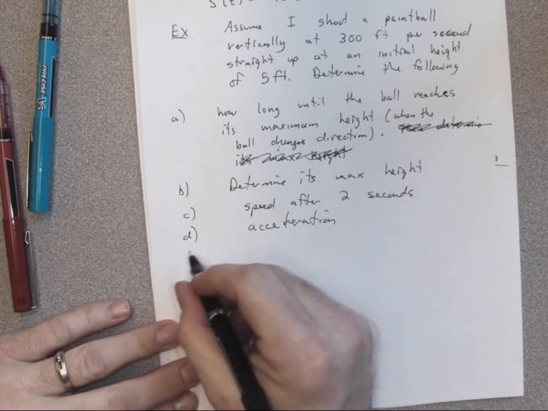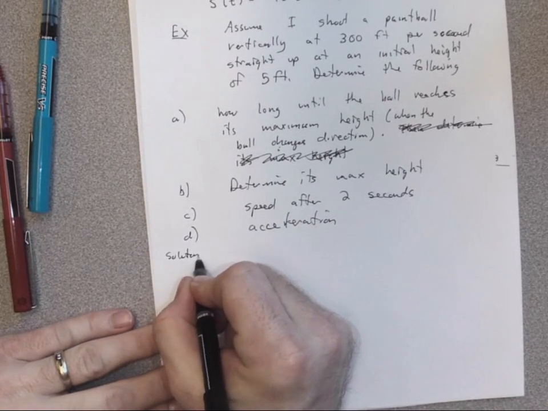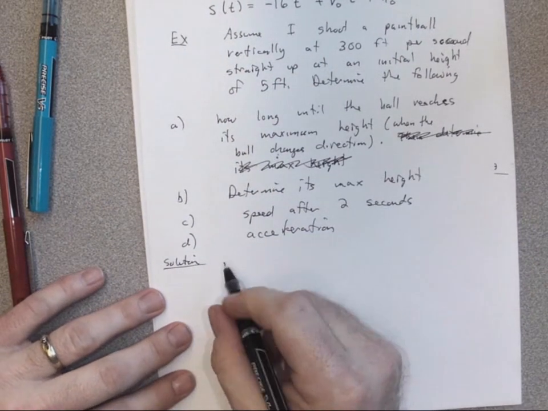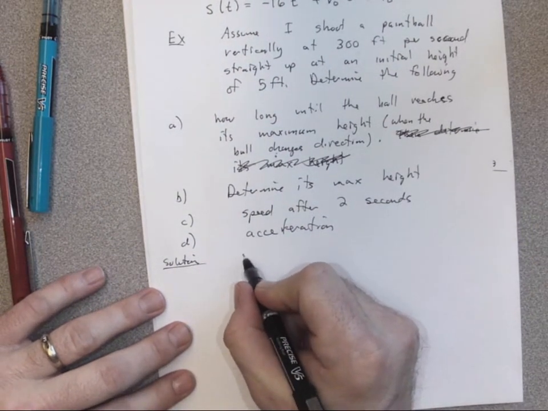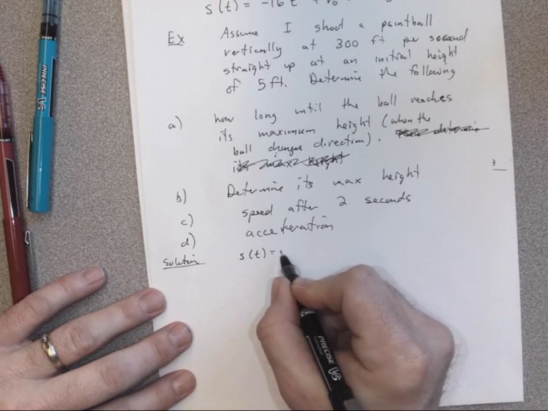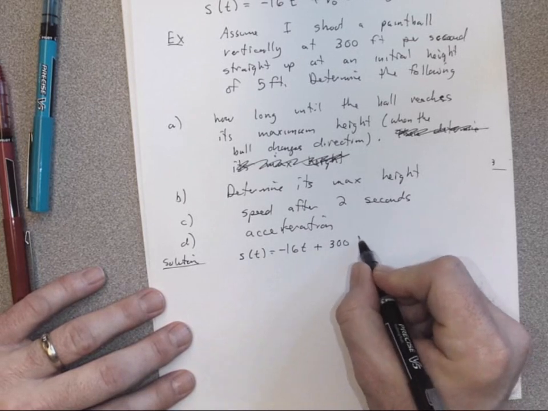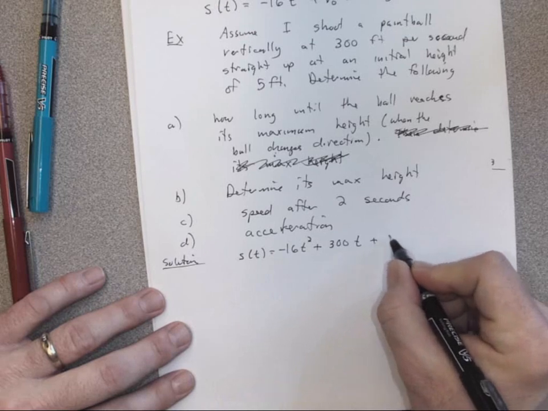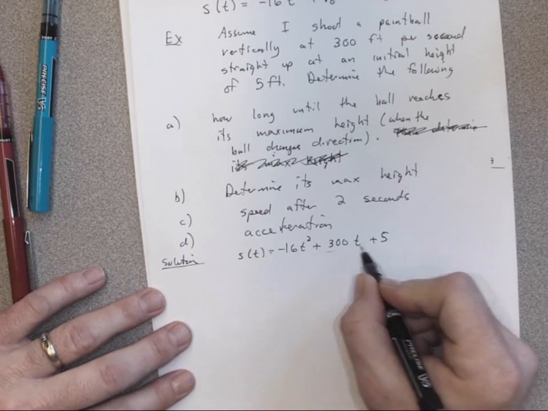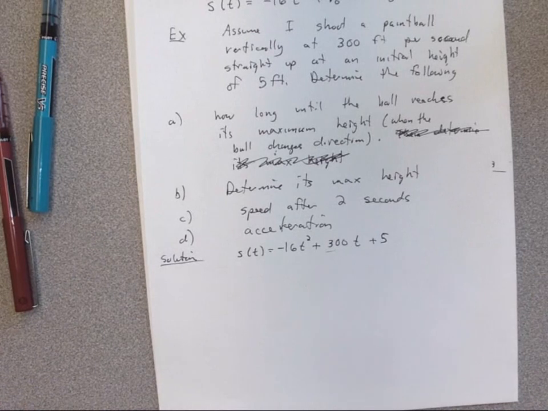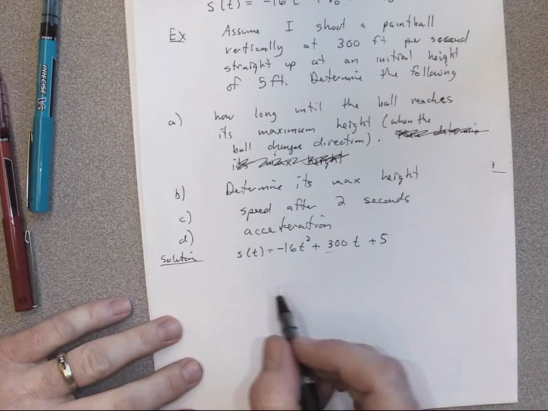Okay, so solution. In pre-calc, we know that this is going to be a parabola, that S of t, or h of t, is going to be minus 16t squared plus 300t plus 5. Your velocity goes here, your height goes here. In pre-calc, we just find the vertex of this thing, so you'd have to complete the square. But in calculus, we can do a little bit better.